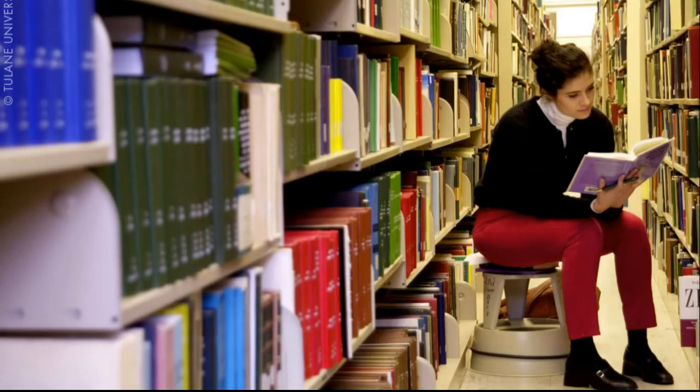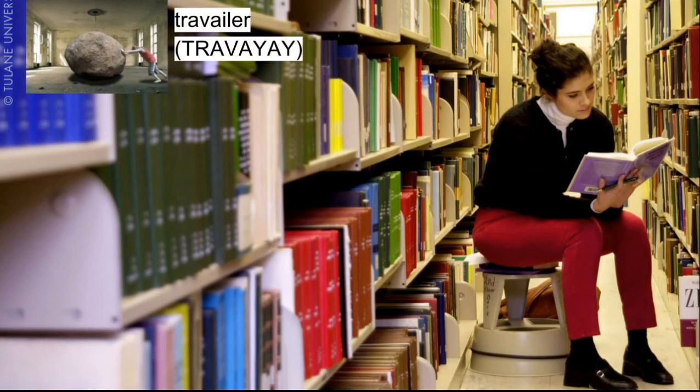Okay, so that's how you conjugate the ER verbs. Let's introduce you to 9 ER verbs. And we're at university. And at university, you have to work really hard. You have to travailler. You have to travail. So the word for work is to travailler. You have to really travail, which means work hard in English. Travailler, travailler. Work hard, work.